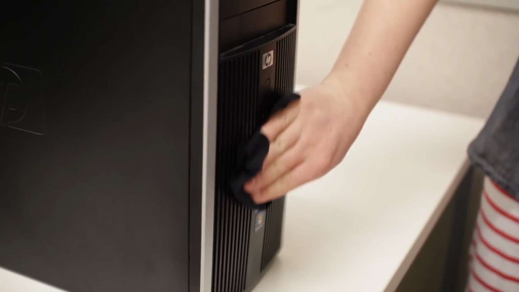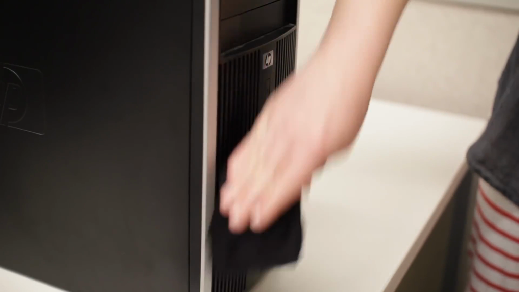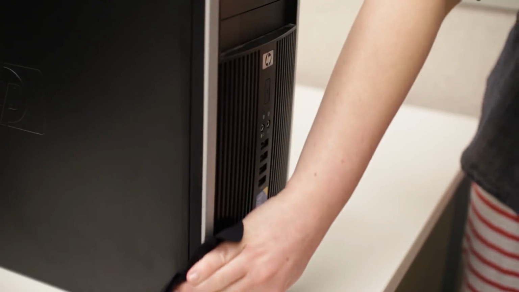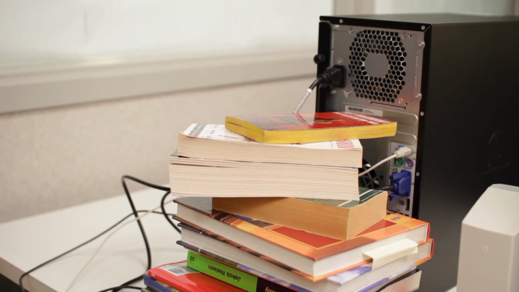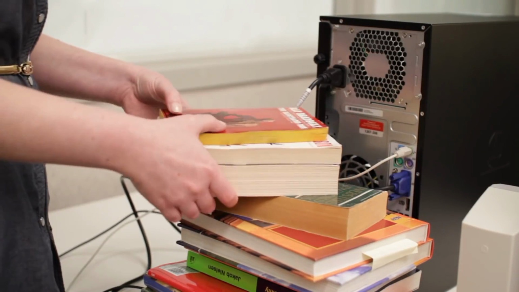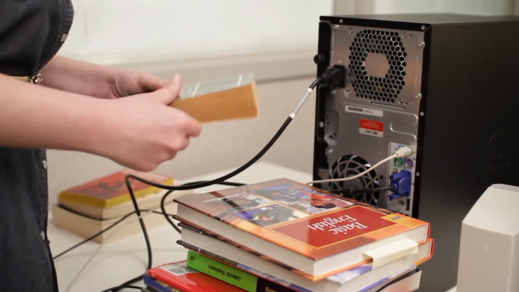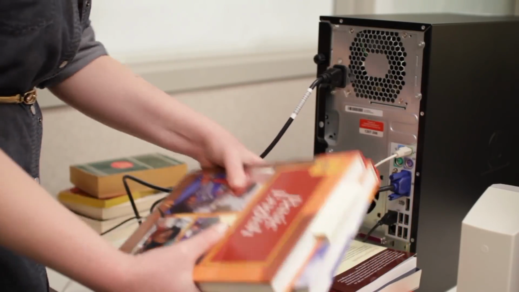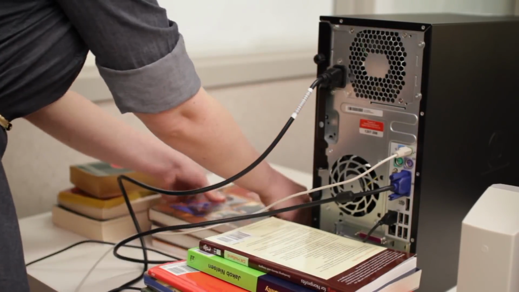The milder the better. One more thing you can do to make sure your computer stays physically healthy is to watch the airflow around the case. That means no books, no stacks of paper, nothing that might block the fans in the back, which are designed to keep your computer from overheating.